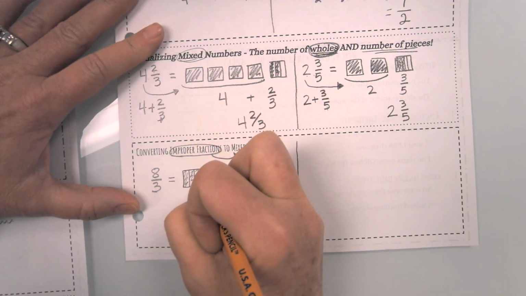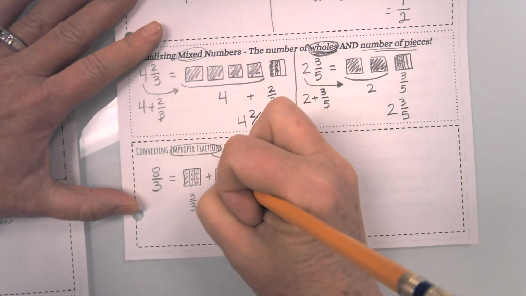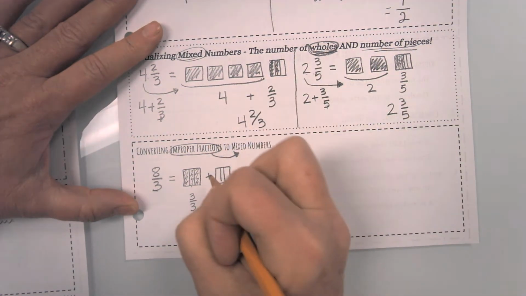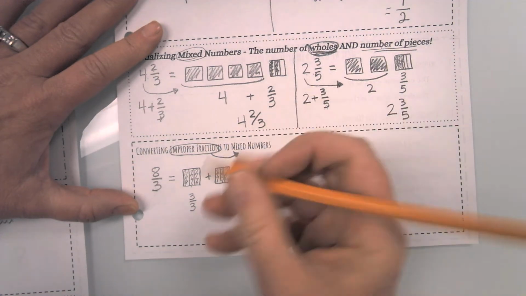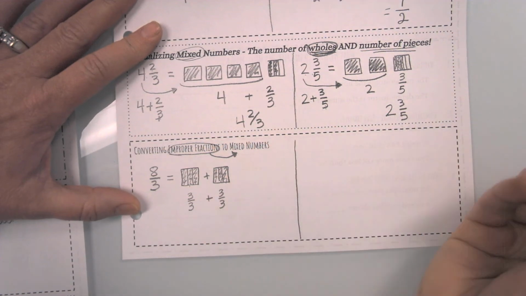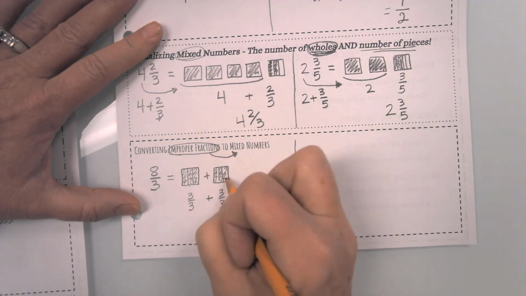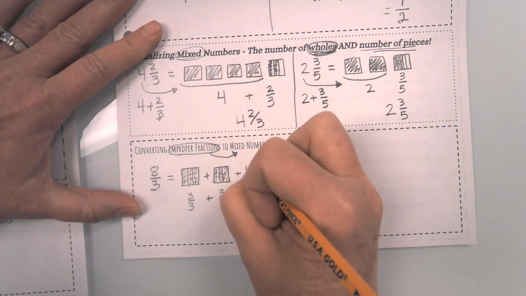So that means I got to draw another hole. What am I cutting it into? I'm cutting it into thirds. Now I'm going to keep coloring. 1, 2, 3, 4, 5, 6. Okay, so now I have another 3/3, but that only gives me 6. I need 8, which means I need to draw another hole.